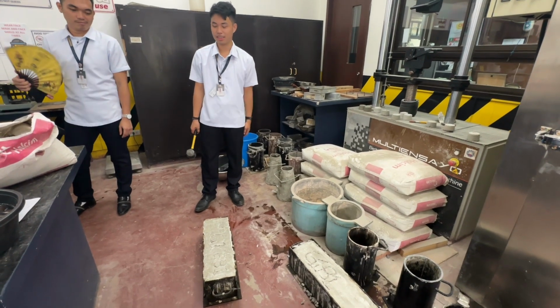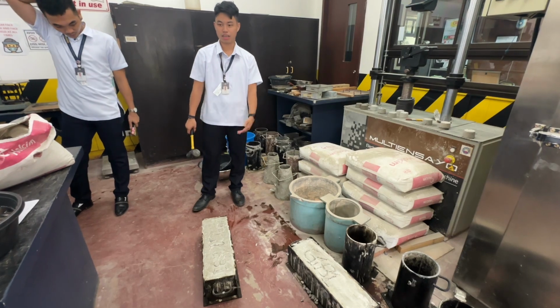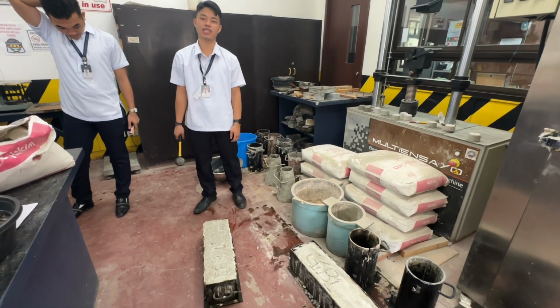We have completed the drying of the cement mixture. Now we'll be removing the mold from it and check to see the quality of the cement we have created.